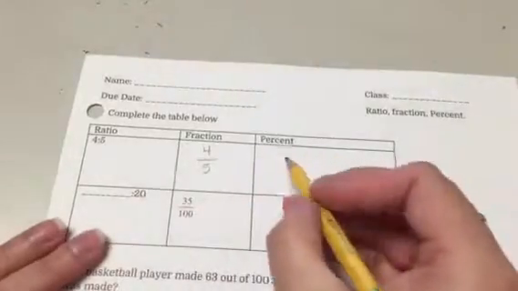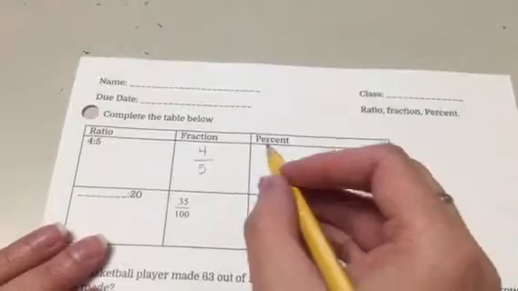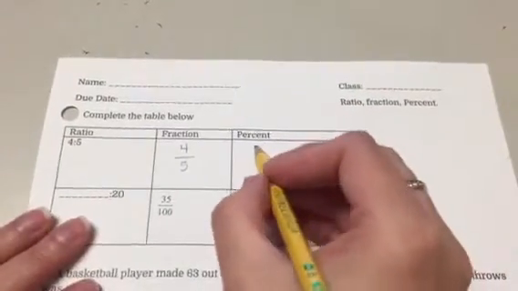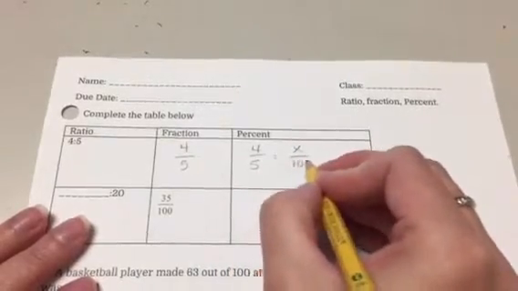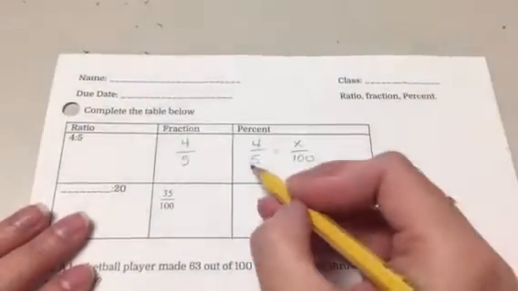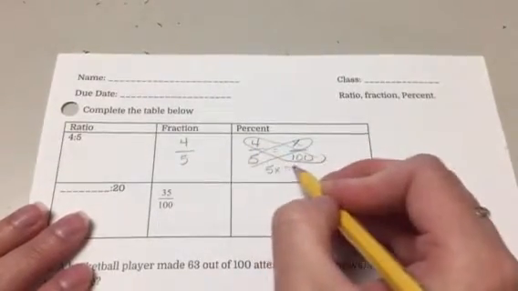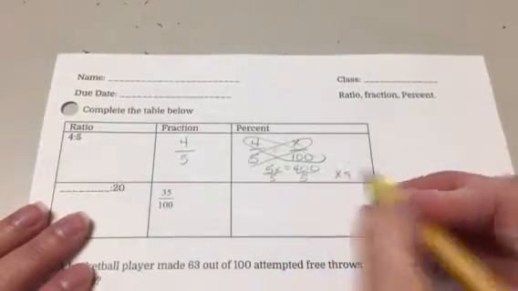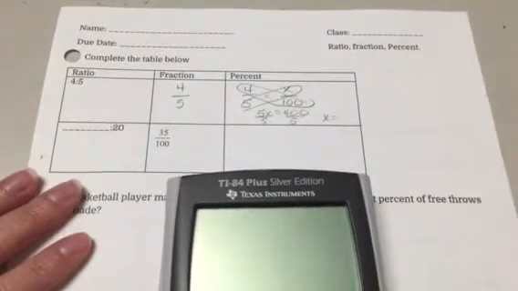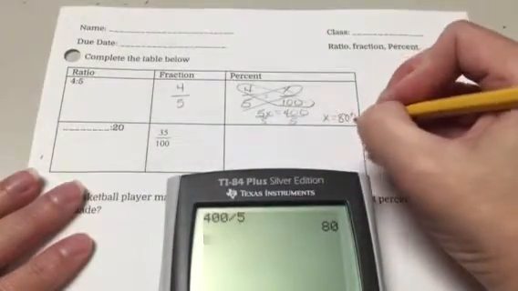Now to turn it into a percent, you have to have a denominator of 100. So there's a couple different ways, but the way we were setting up in class is we were saying 4/5 is what out of 100? And then we were just cross multiplying. 5 times x is 5x. 100 times 4 is 400. Divide by 5, so you're going to type that into your calculator. 400 divided by 5 would be 80%.